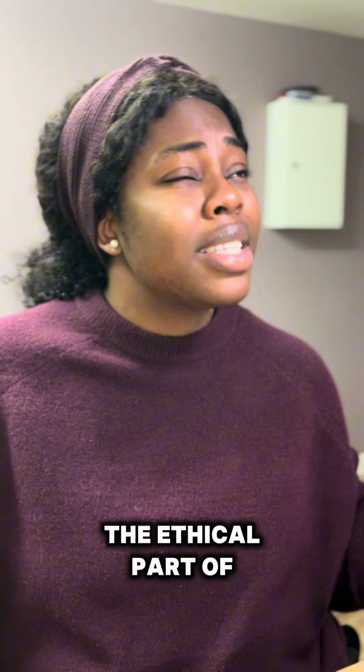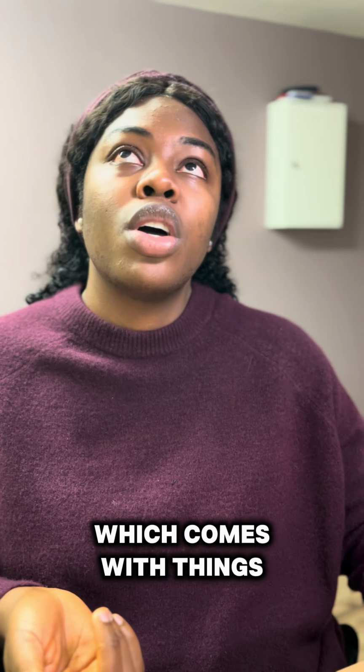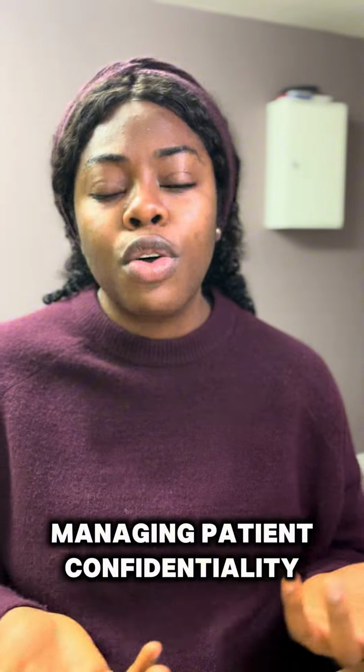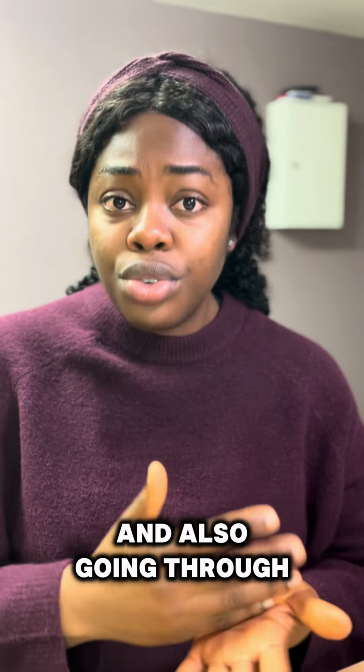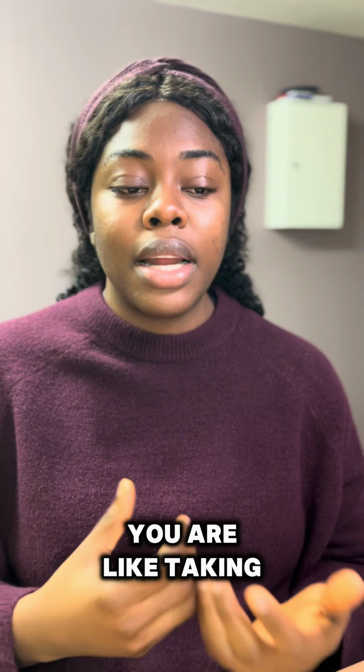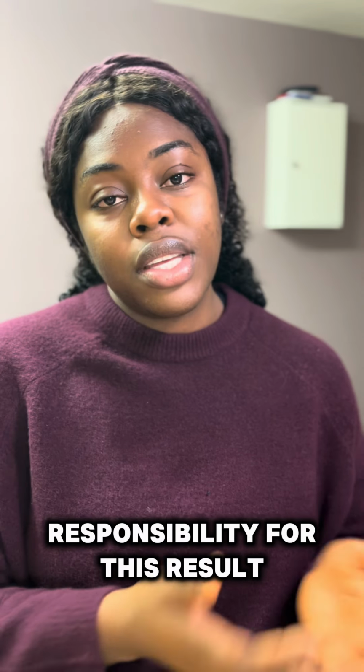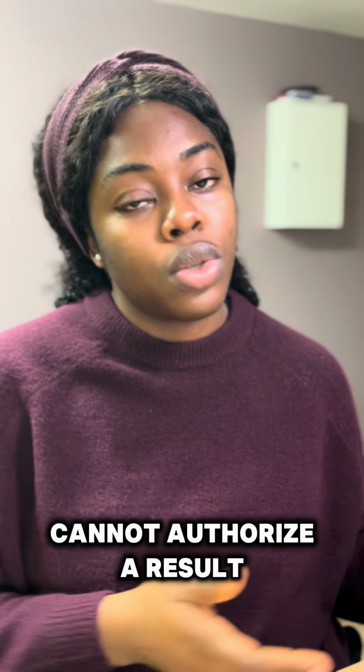You can think of the ethical part of the role as well, which comes with things like managing patient confidentiality and also going through that process of authorization. You are taking responsibility for this result. So that is also part of what they do. A trainee clinical scientist cannot authorize the result.